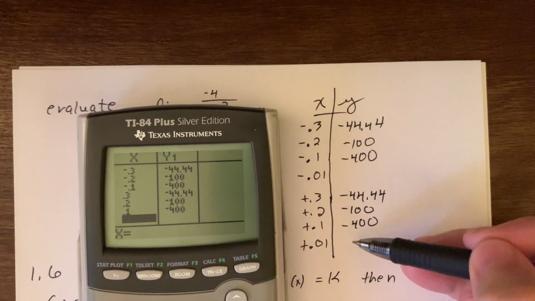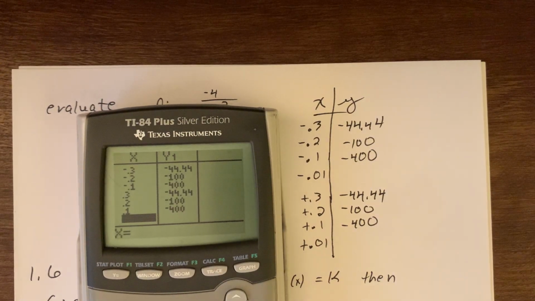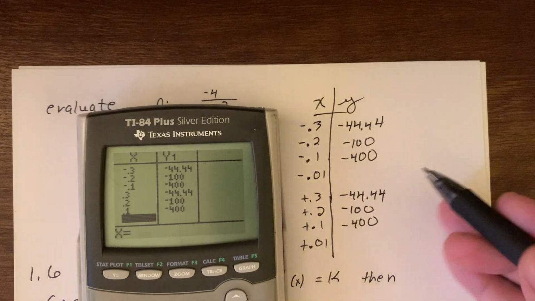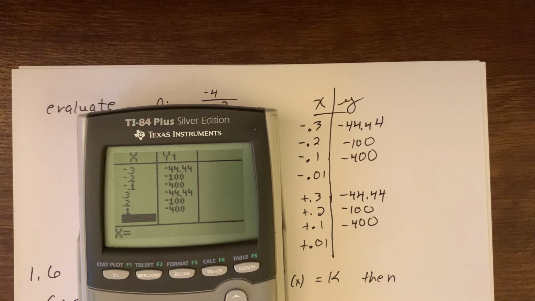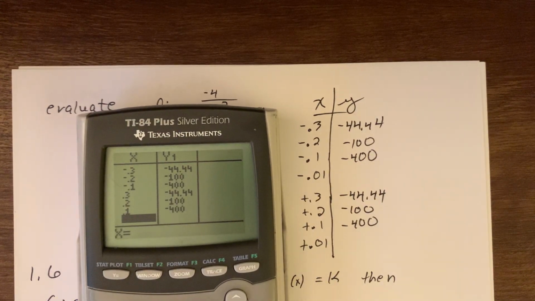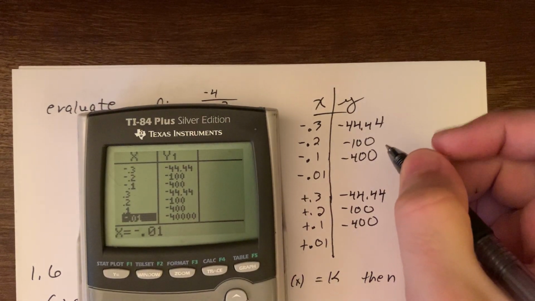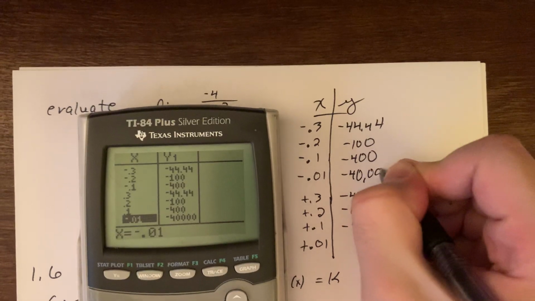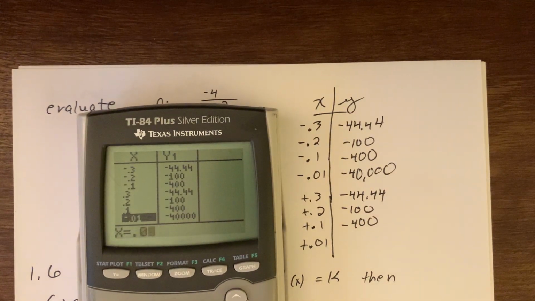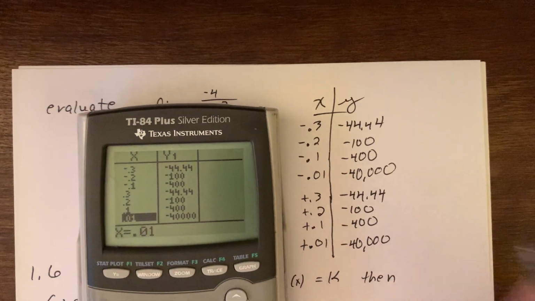So looking from both sides, my y's don't quite look like I'm honing in on a single y value, but I notice the trend is that I'm getting bigger and bigger negative y's. Fairly big negatives as well. But maybe I still need to go a little bit further. So again, let me get these last two. Let me put in negative 0.01, and I get negative 40,000. And then the same thing, if I put in positive 0.01, I get the exact same thing.